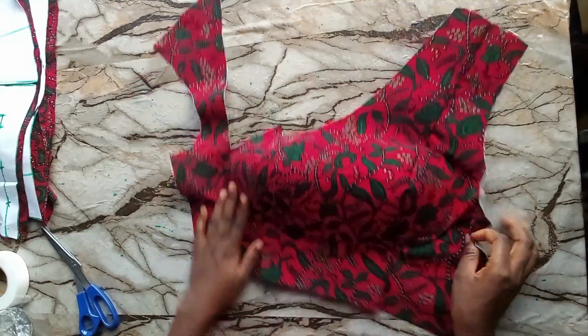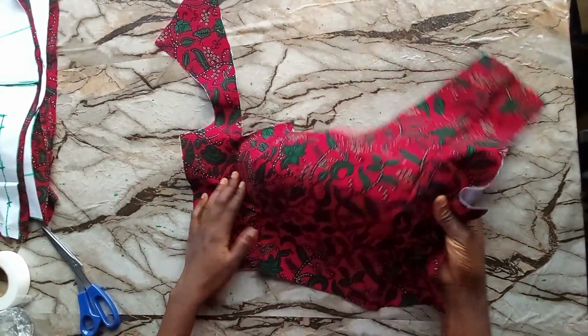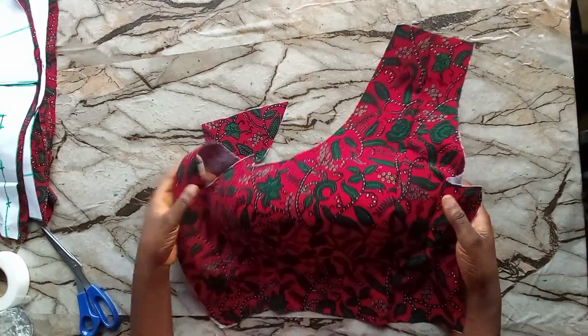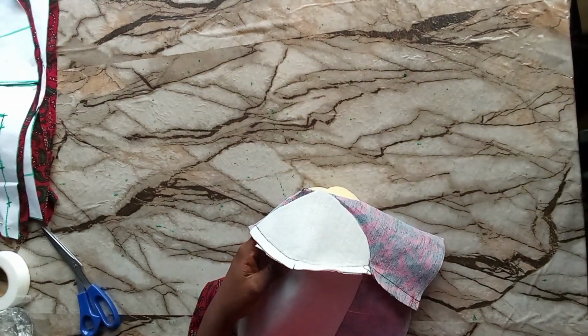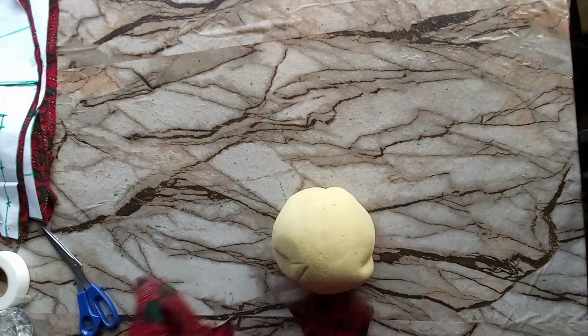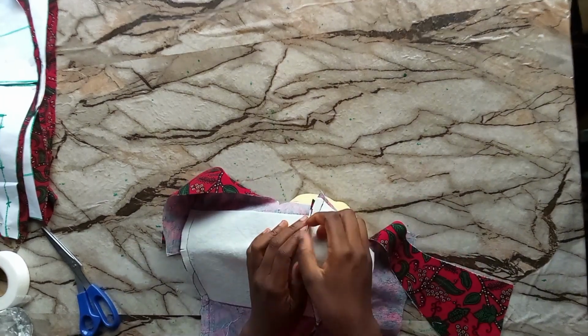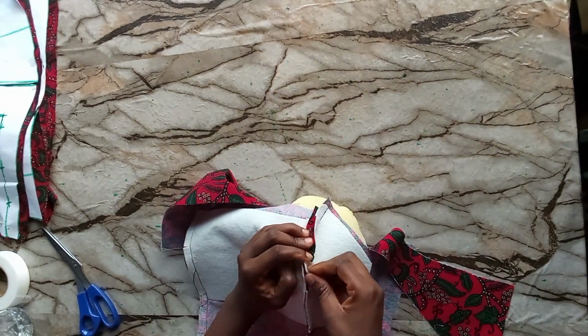Are you seeing that this is already relaxing even though I've not ironed it? So you can also see that there is an extension on that particular place that is deeper on the right part. So when I'm joining my lining, I'm just going to go ahead and take that out.